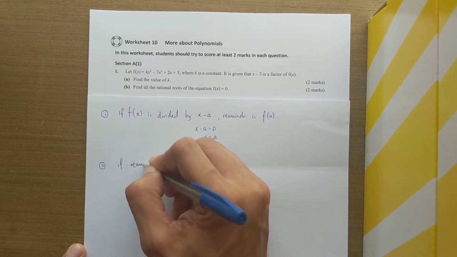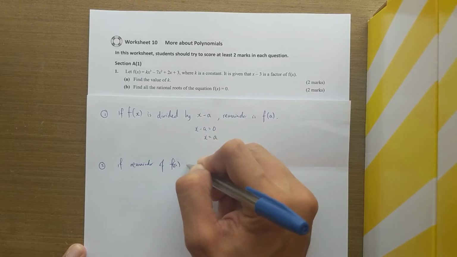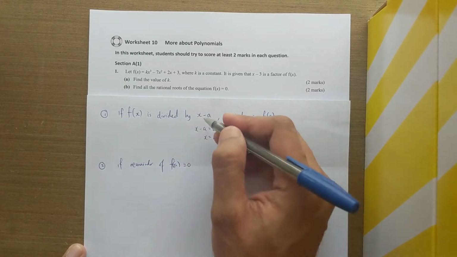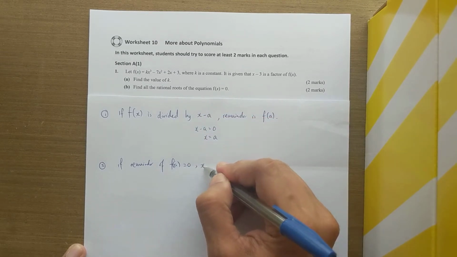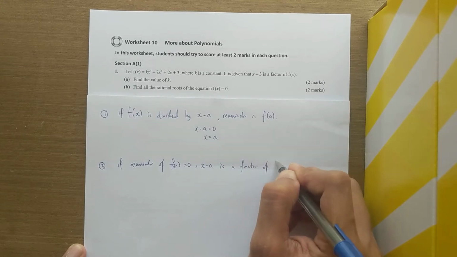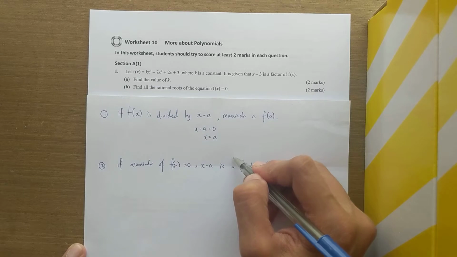So if the remainder f(a) is 0, only if it is equal to 0, then whatever we divided by, like the x minus a, is a factor of f(x), because it gave me an answer of 0. That's why it's a factor of f(x), or that's why it's divisible.